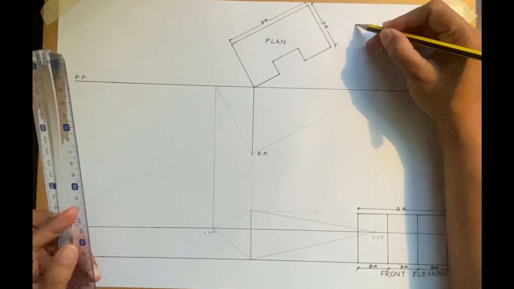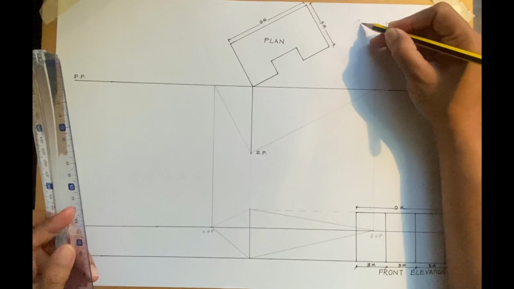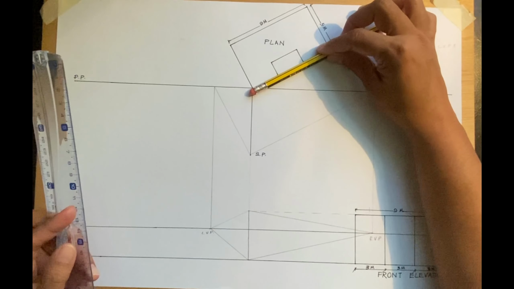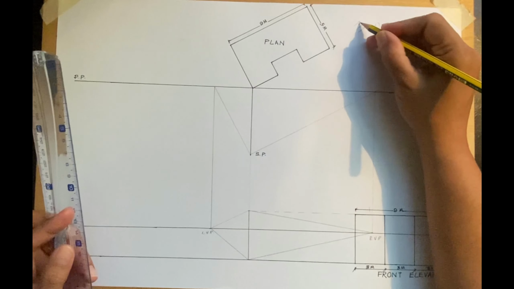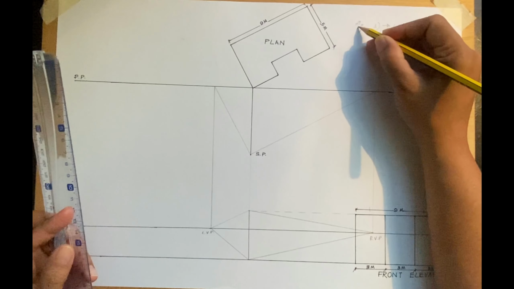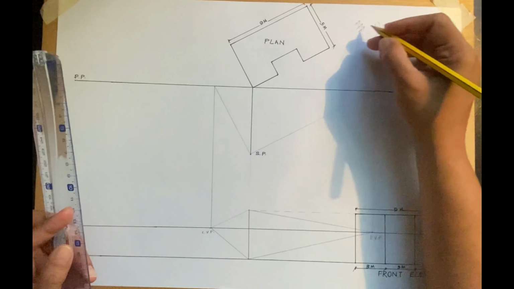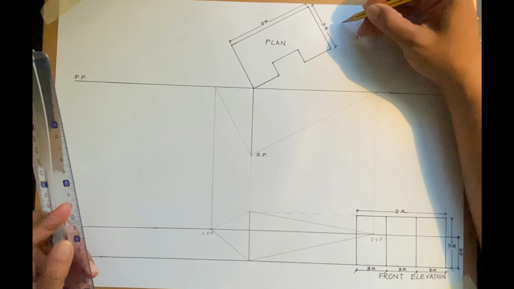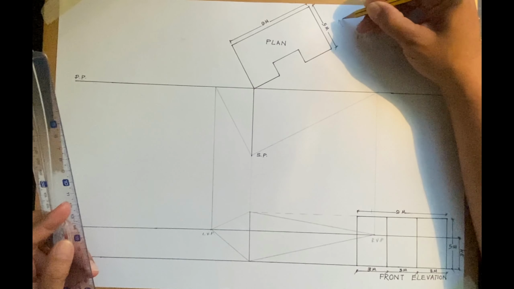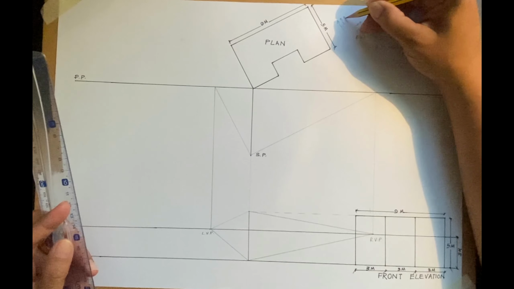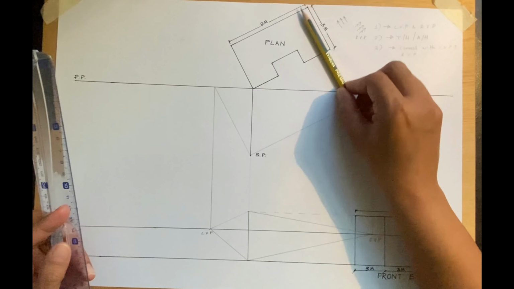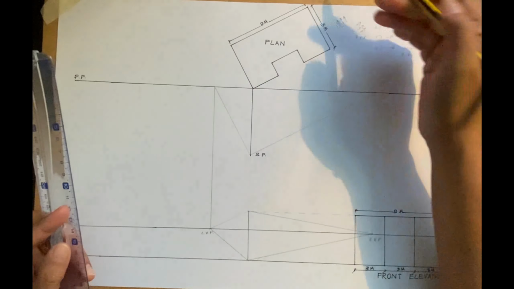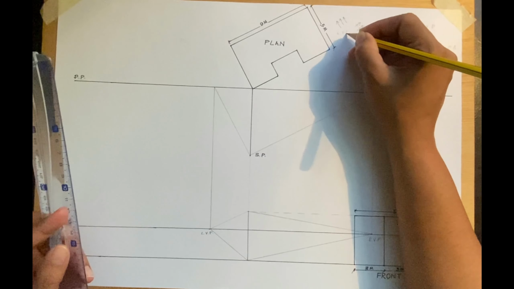Then I would like to tell you, as I told you earlier in my videos, if I have any line with this direction, we know all these are parallel, so we have to connect with the right vanishing point. If I have anything with this direction, it means this edge, this and this, so we have to connect with the left vanishing point.